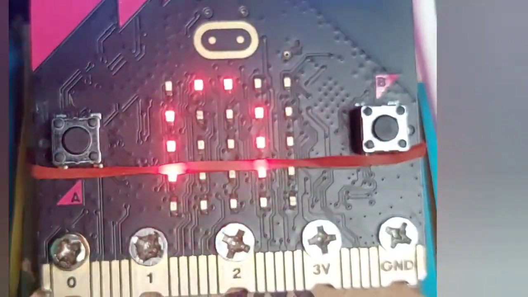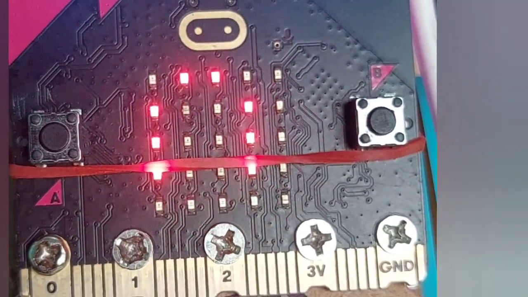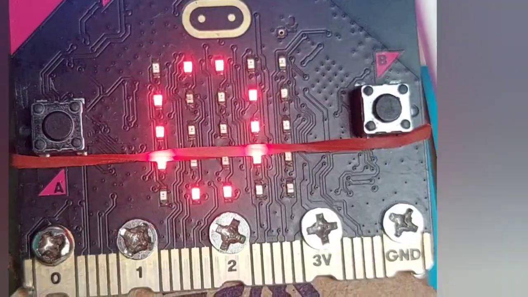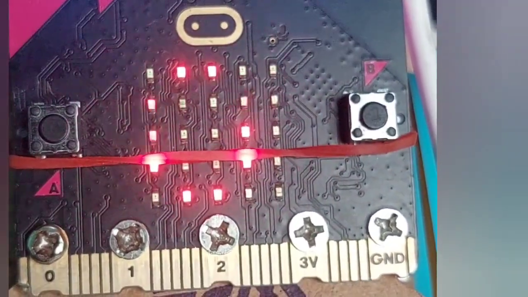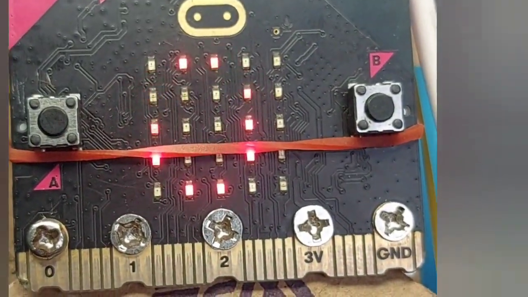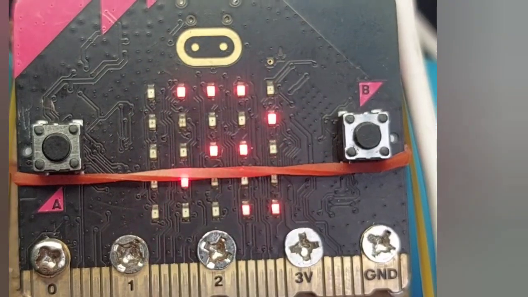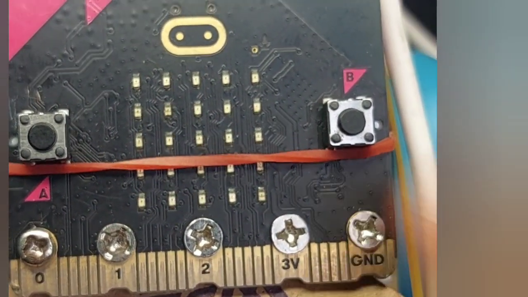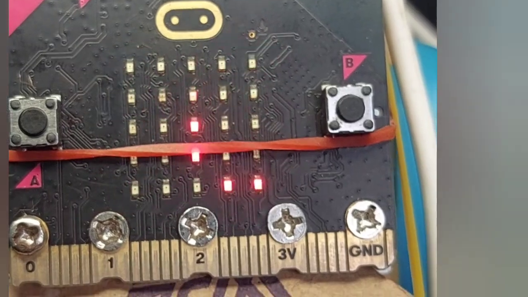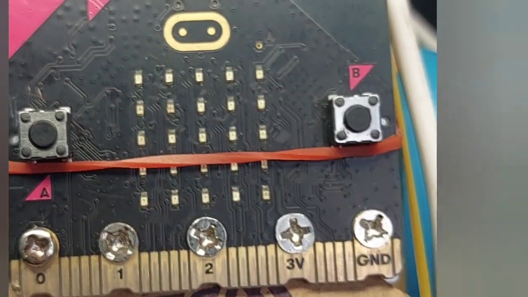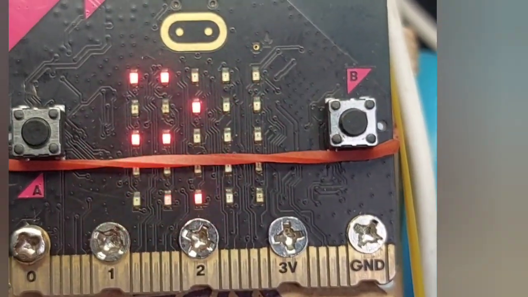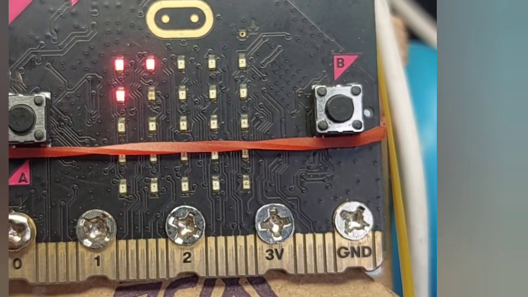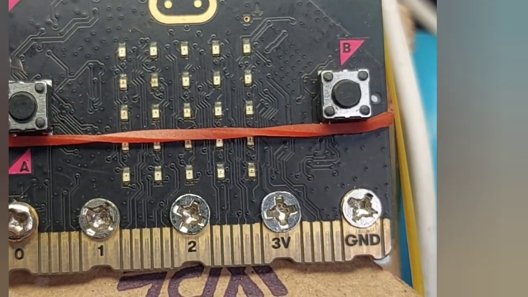Now let's read the light level of the environment on the micro:bit by pressing button A. So it's reading 0 now. Let me turn on the light and see what it says. It gives us 208. Let's try one more. 208. And for the last time, 207. It gave us 207 as the lowest value.